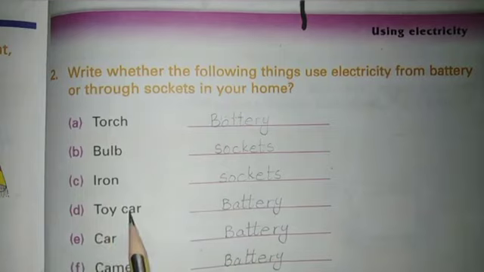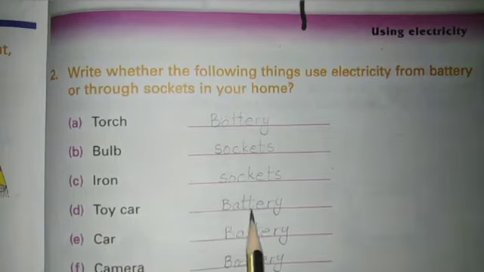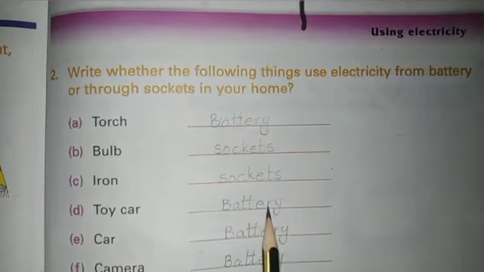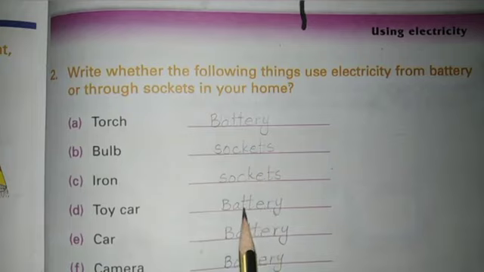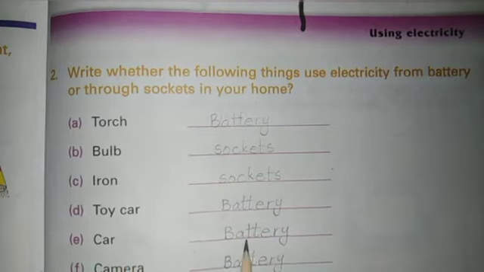Part D, toy car. A toy car gets electricity by the battery, B-A-T-T-E-R-Y, battery. As I have shared the different kinds of batteries and cells, keep in your mind which objects get electricity by the battery or the sockets. Part E, car. A car gets electricity by the battery.